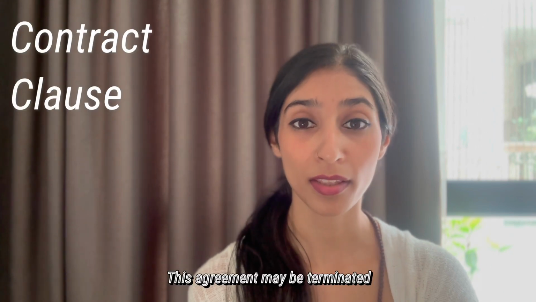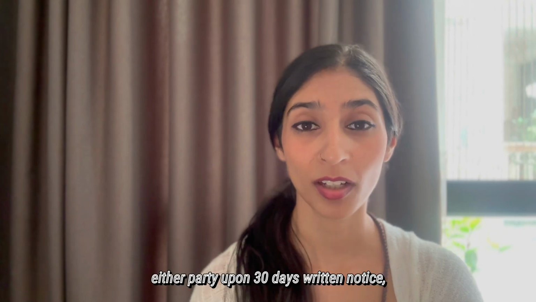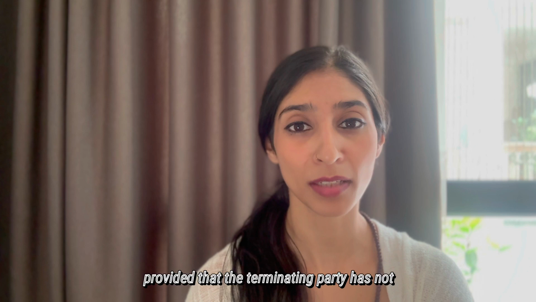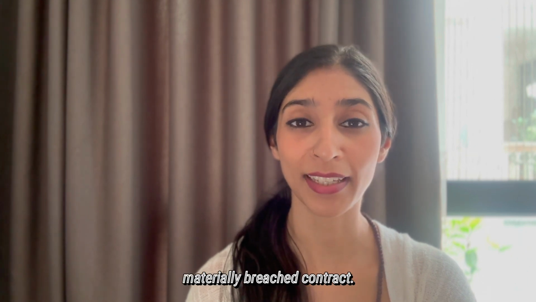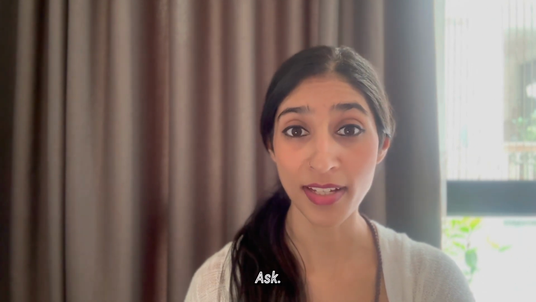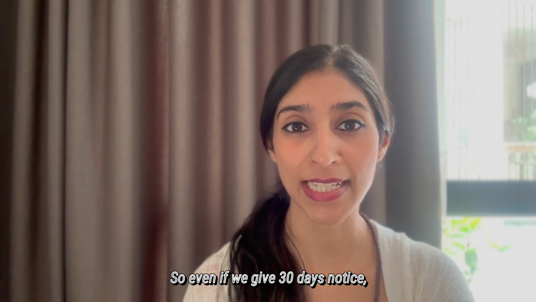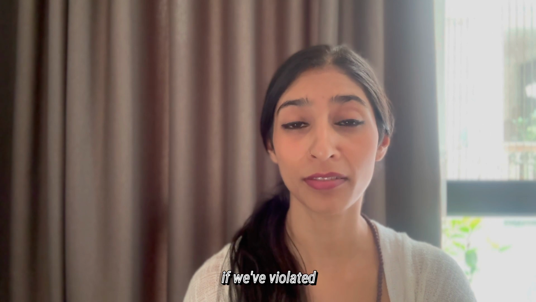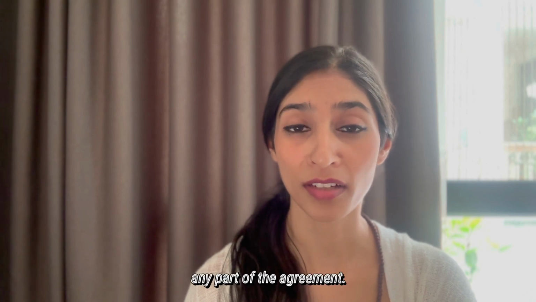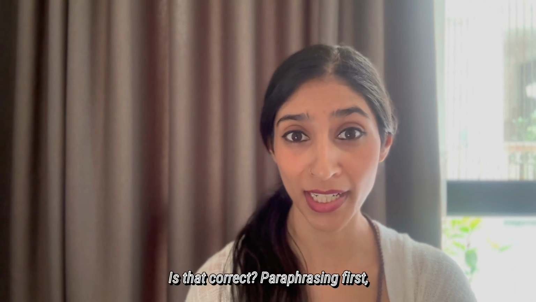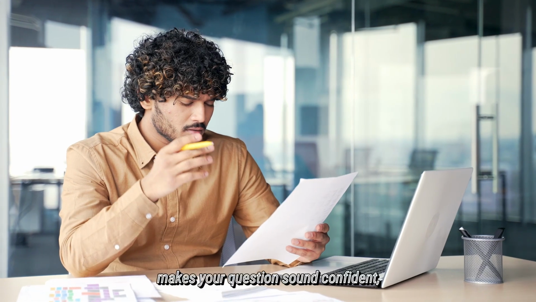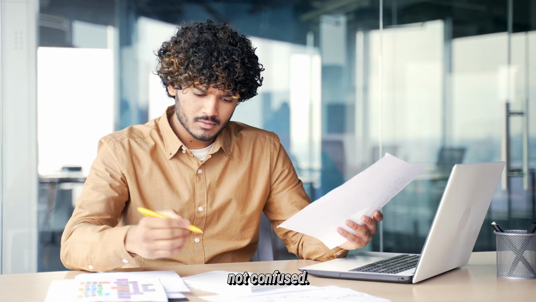Contract clause. This agreement may be terminated by either party upon 30 days written notice, provided that the terminating party has not materially breached the contract. Ask, so even if we give 30 days notice, we can't terminate if we've violated any part of the agreement? Is that correct? Paraphrasing first, then asking makes your question sound confident, not confused.